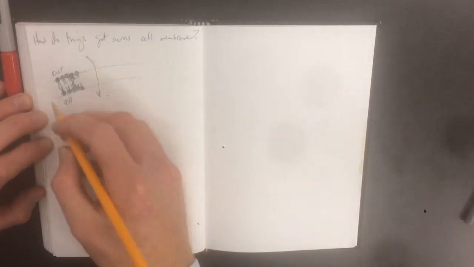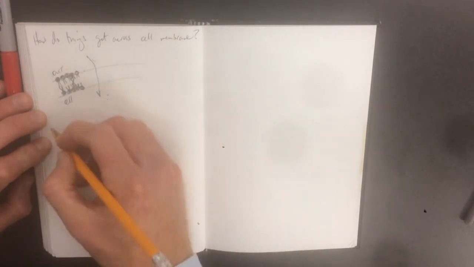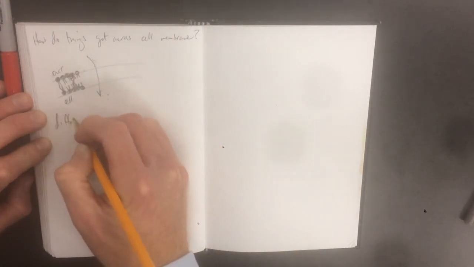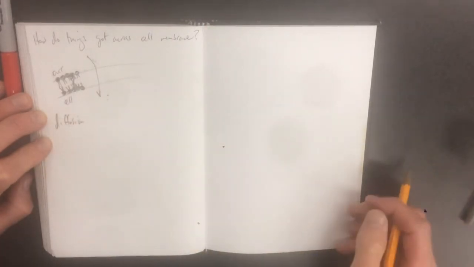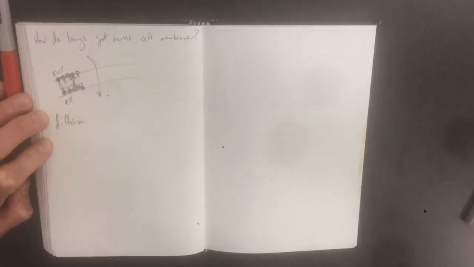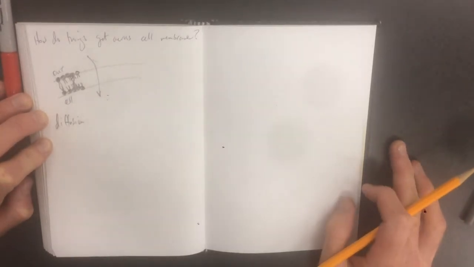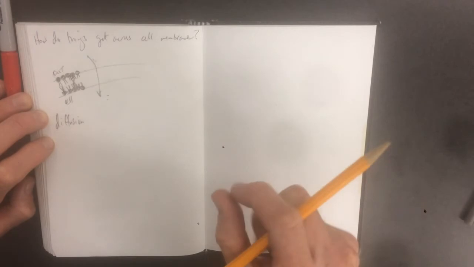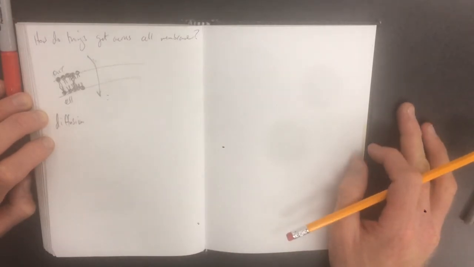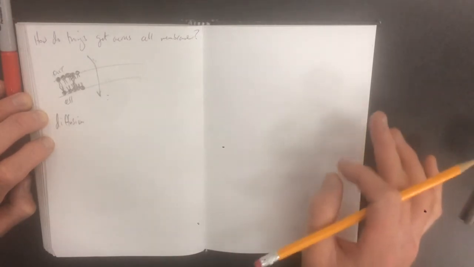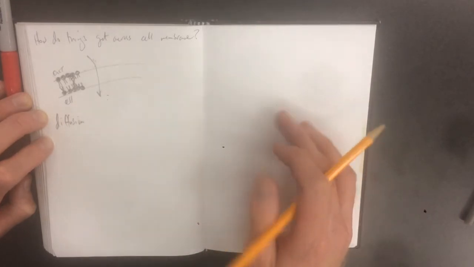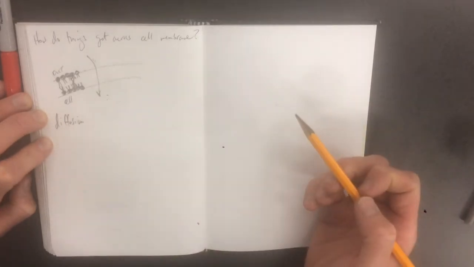The first concept that we're going to talk about is good old diffusion. Diffusion, if you were to define it, is basically when little particles are going to passively and spontaneously spread out from an area of high concentration to low concentration.